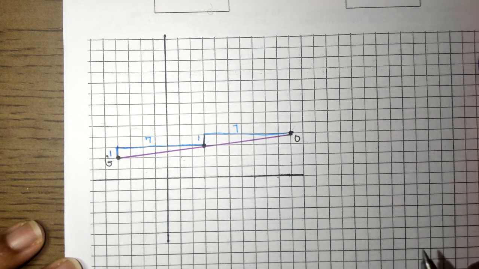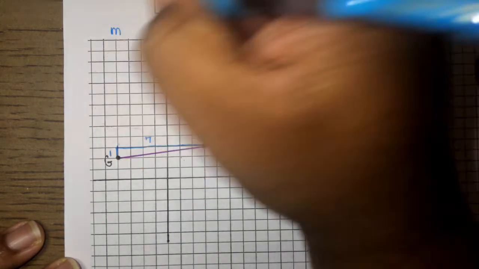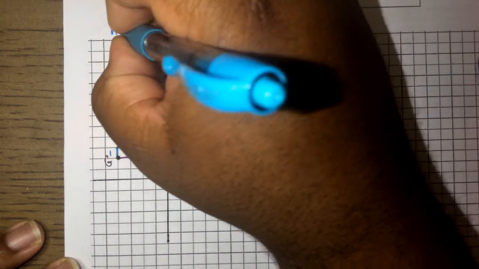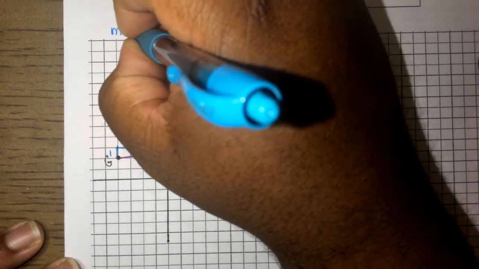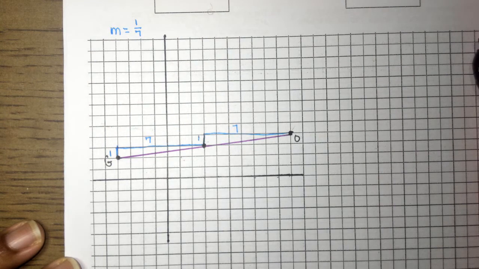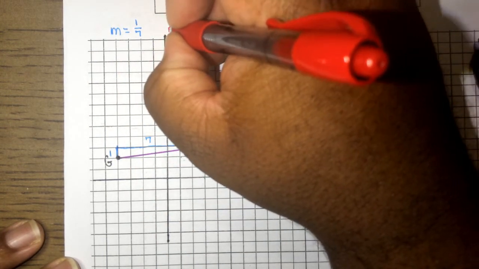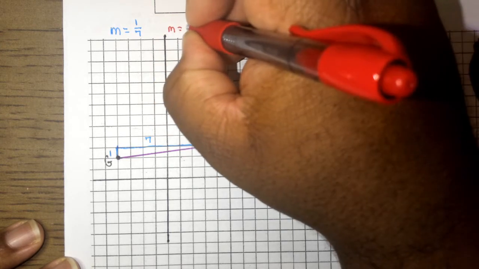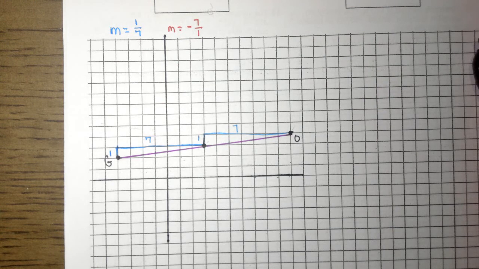Alright. So that's my slope of my first diagonal. To find the slope of the new diagonal, you need to understand that since this is a square, the slope of the other diagonal is going to be perpendicular. You need to ask yourself, what's the perpendicular slope to 1/7? And you should know you flip and change the sign. So it's going to be -7/1. That's going to be my perpendicular slope.